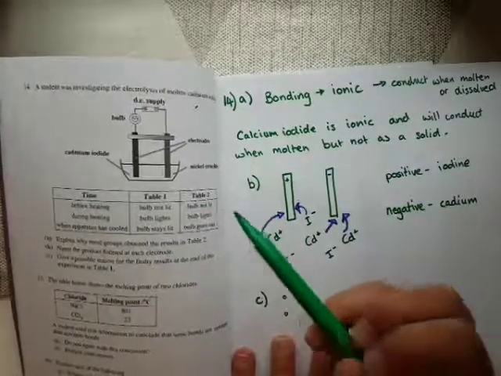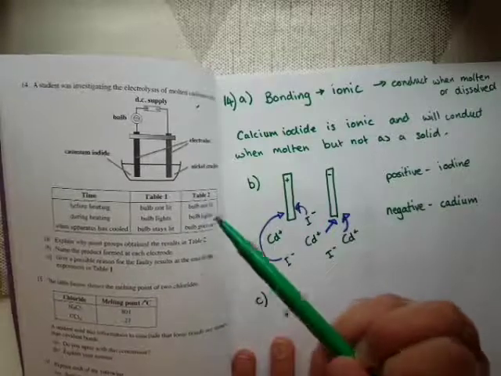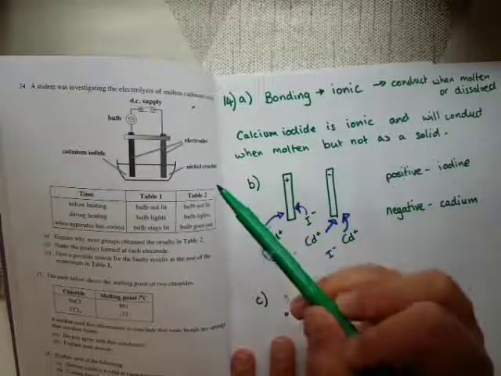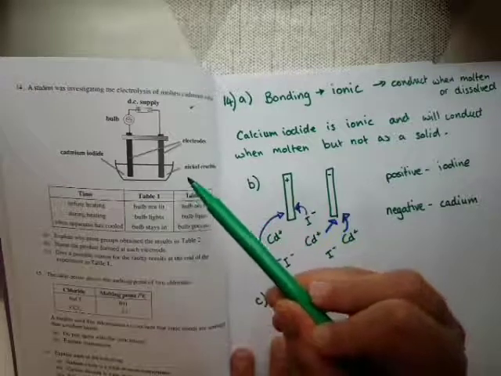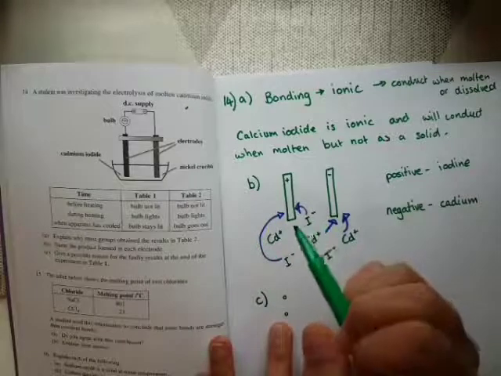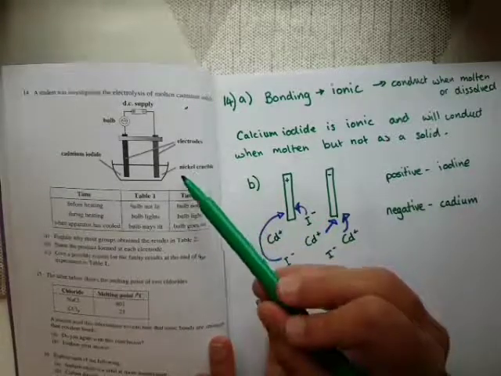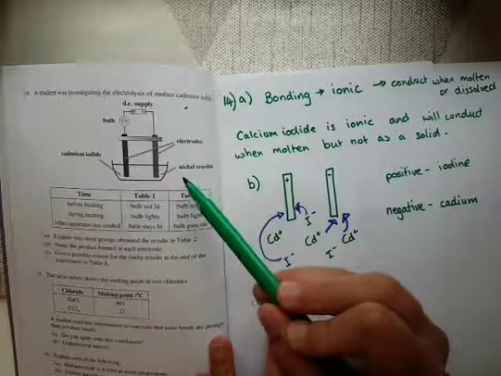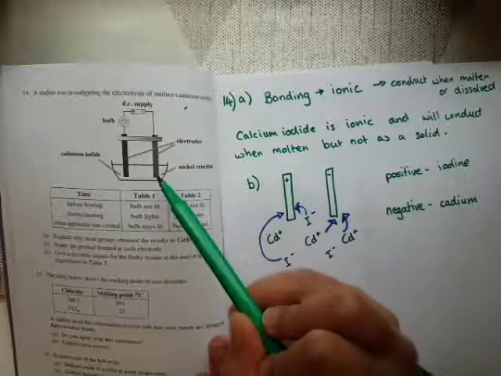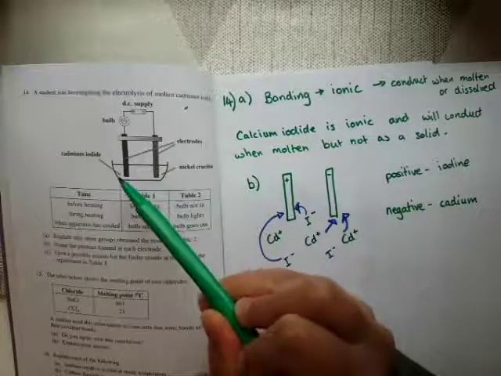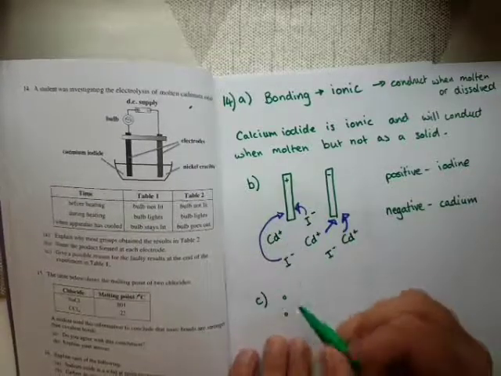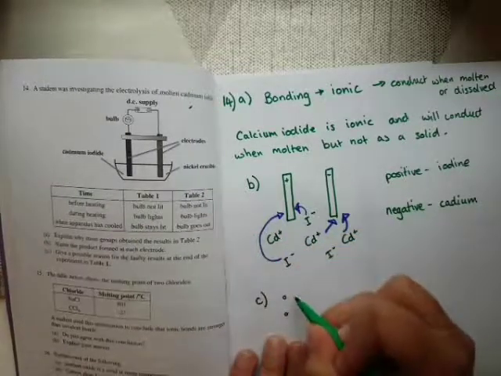One thing to pay attention to though is any extra information that you're given in the question, because often this gives you a clue to what some of the answers might be. So in this question it tells you specifically that it's a nickel crucible that they're using. Now there's not really any other reason for them to give you that information. If you know your periodic table, you should know that nickel is a metal. What jumped out at me when I saw this question was that it's possible that these electrodes could have ended up touching the nickel crucible. So that's one other explanation for what could have happened in the experiment.